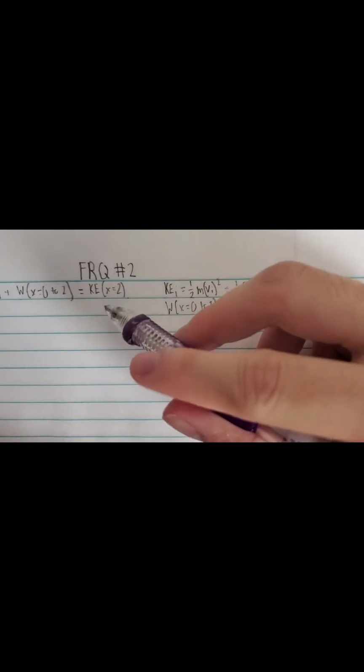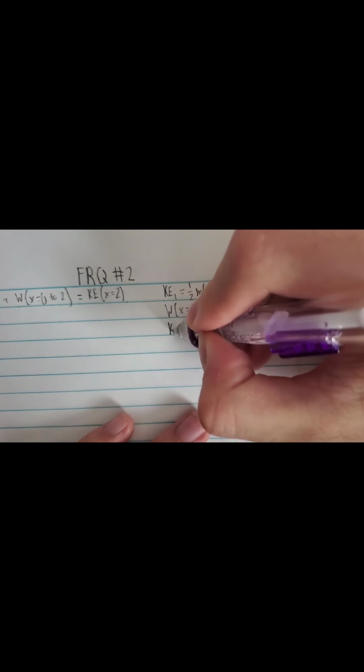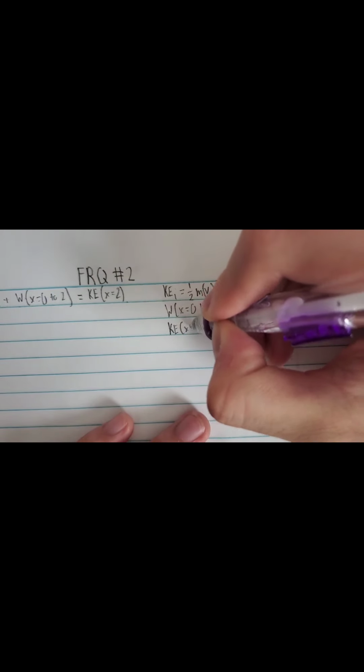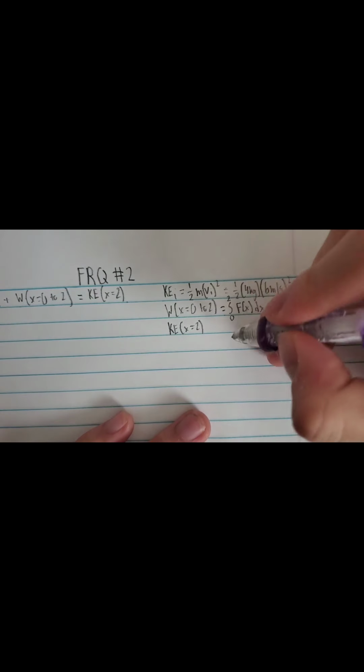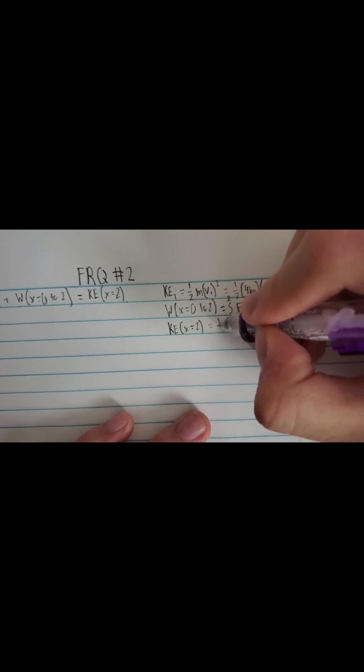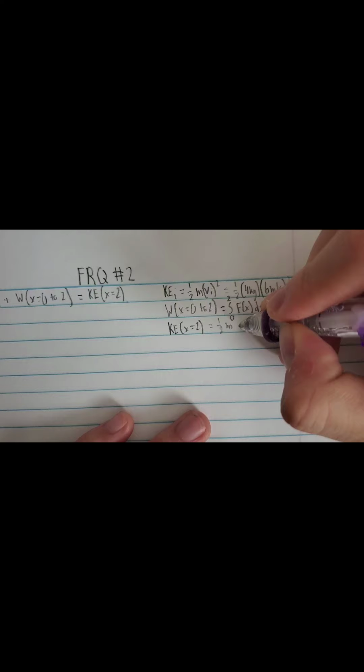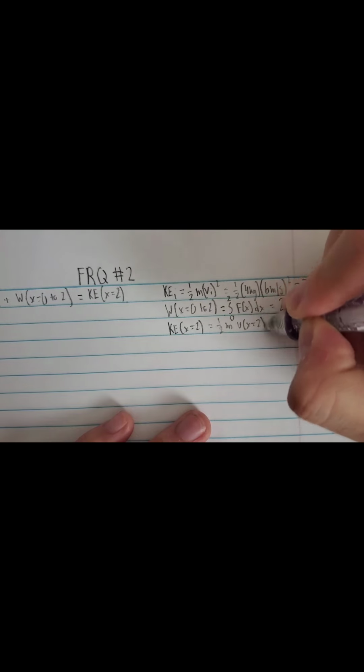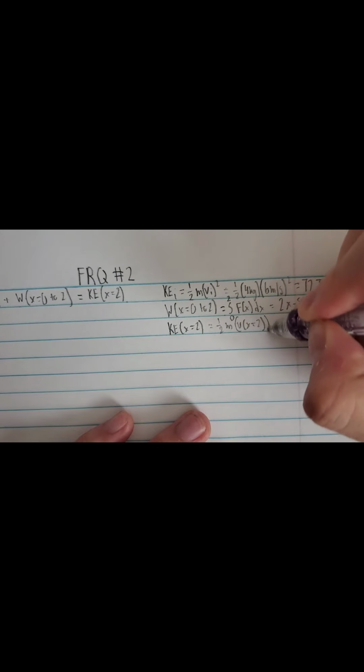Okay, now for KE at x equals 2. That is going to be equal to 1/2 times m times v at x equals 2, which is what we're trying to find, squared.